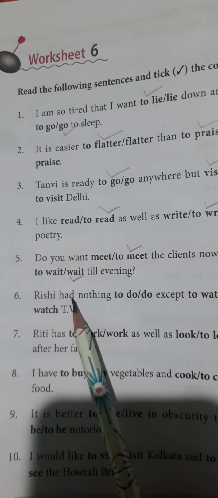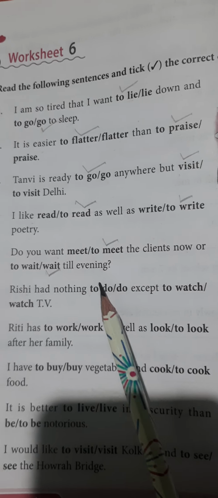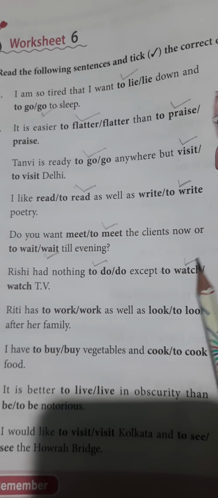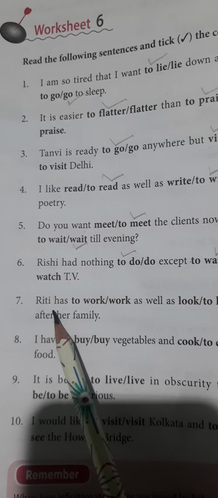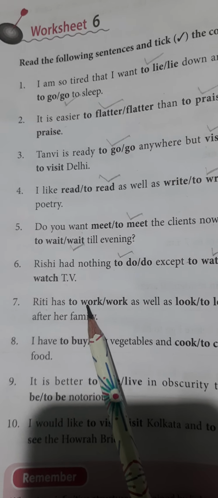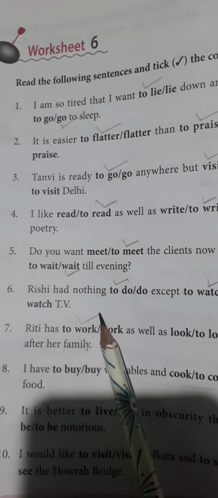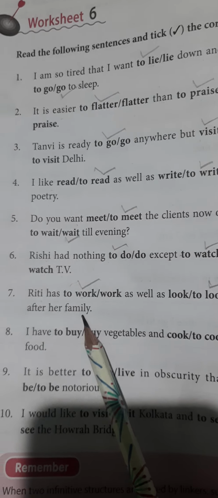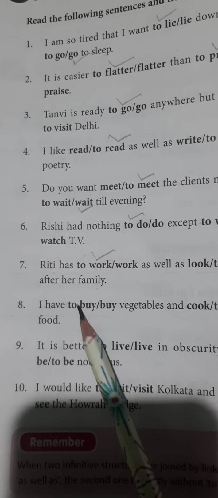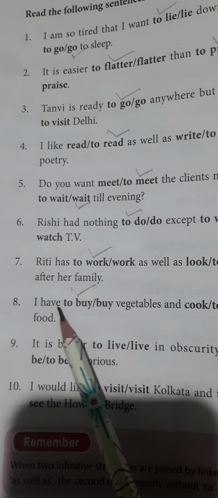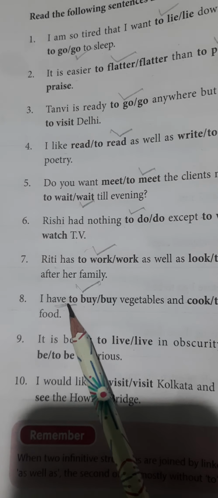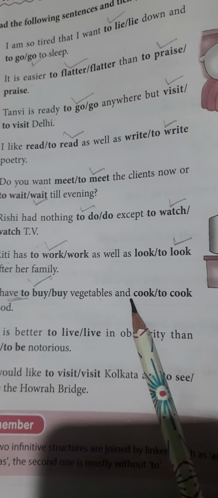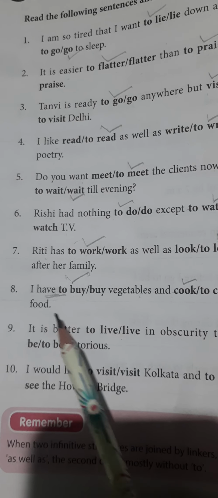Next is, Rishi had nothing to do except to watch TV. Next is, Riti has to work as well as to look after her family. I have to buy vegetables and cook food.